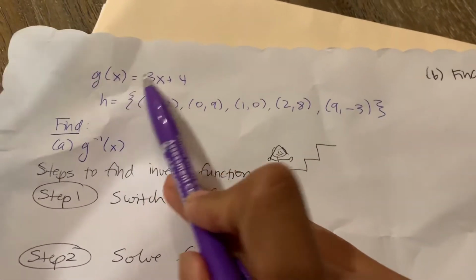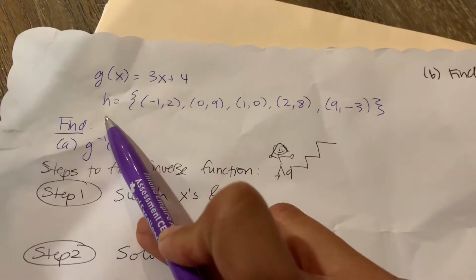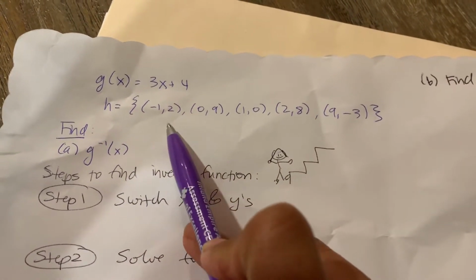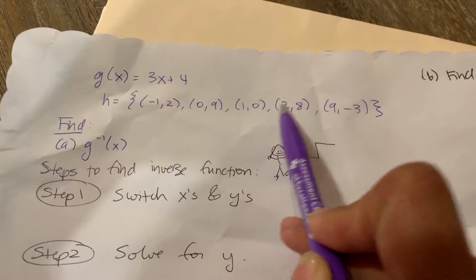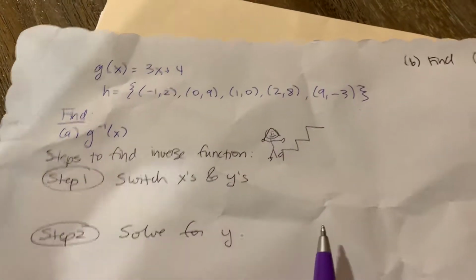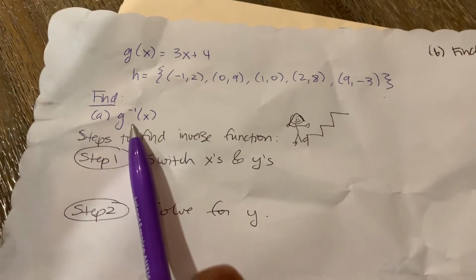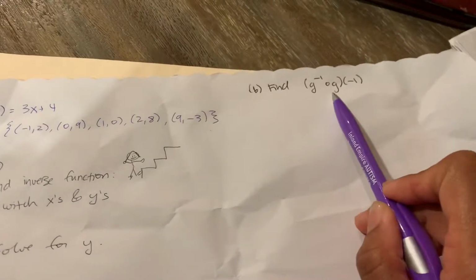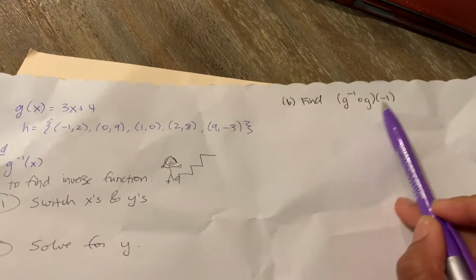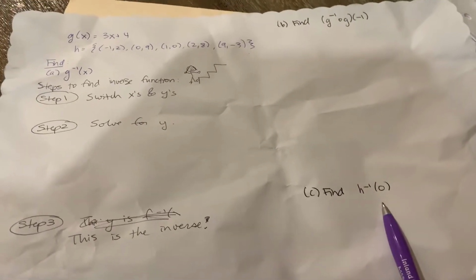In this problem, g of x is equal to 3x plus 4 and h is equal to these 5 points here: 1, 2, 3, 4, 5. It was a three-part question. First, they asked you to find g inverse. Then they asked you to find g inverse composite g at -1. And then they asked you to find h inverse of 0.